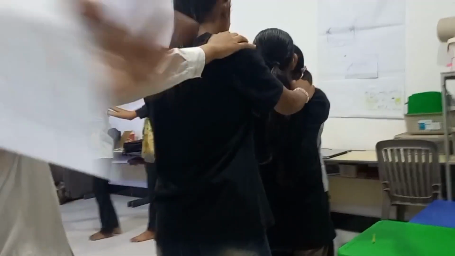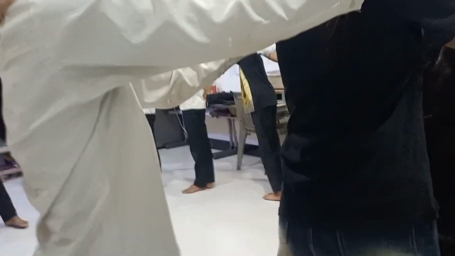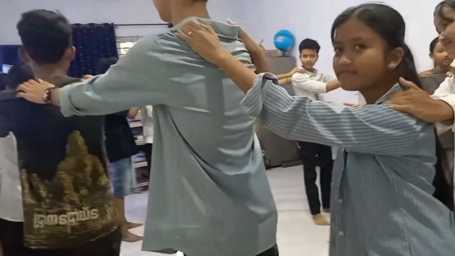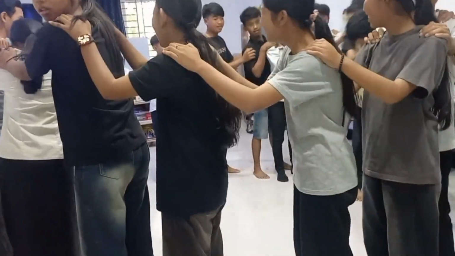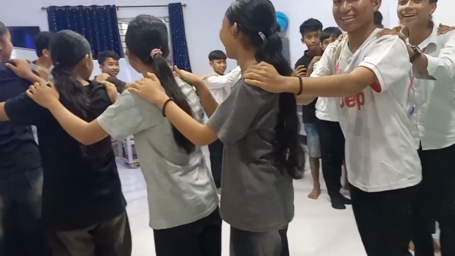Step 2. Give the commands. The teacher gives 3 commands. Move forward. Students jump 1 step forward. Move backward. Students jump 1 step backwards. Turn around. Students turn around and face the opposite direction.